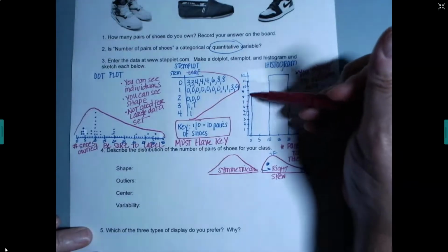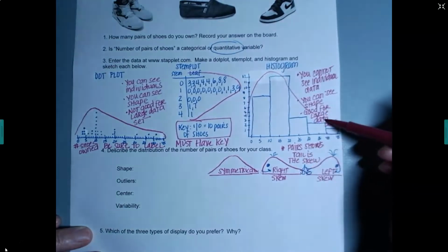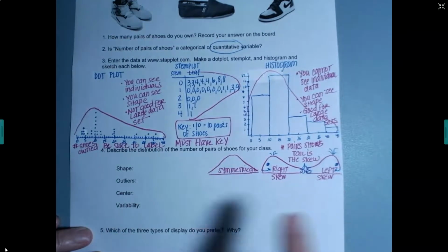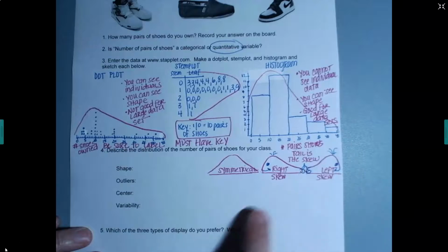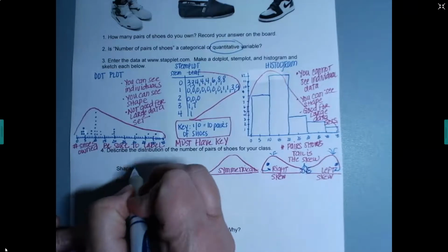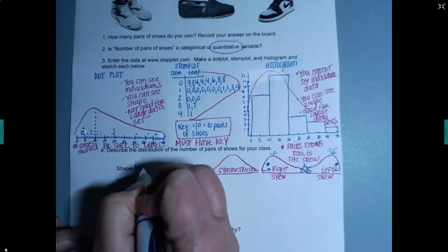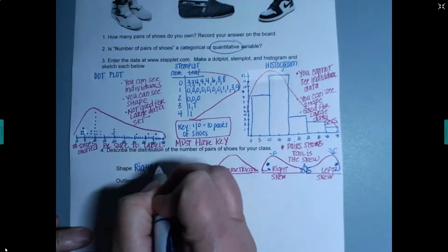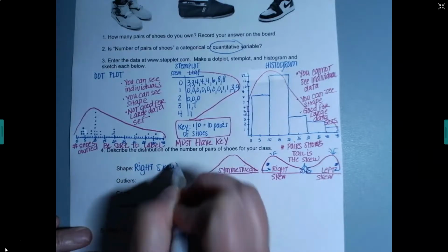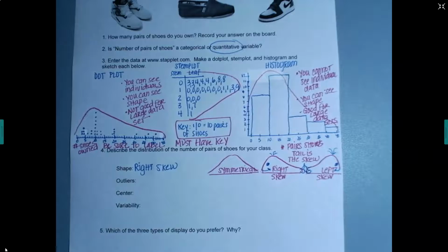There's his curve. And even over our histogram, if we draw our loose curve, there it is. On all three of those, the tail is on the right. So if the tail is on the right, we're going to have a right skew. Okay? So you're just looking for one of these three major shapes. That's what we're really looking for here.